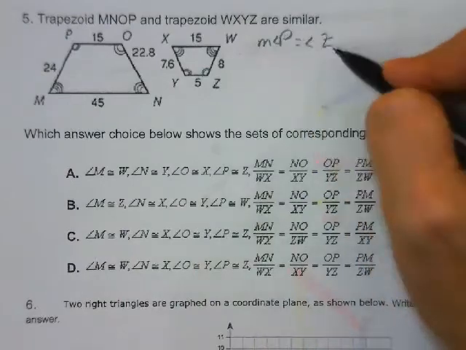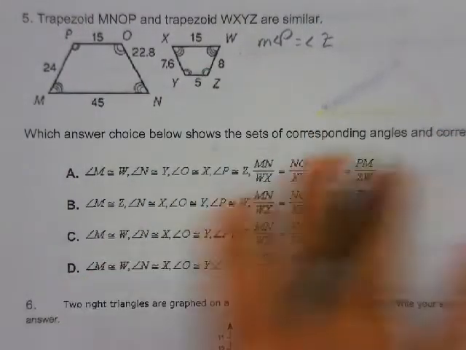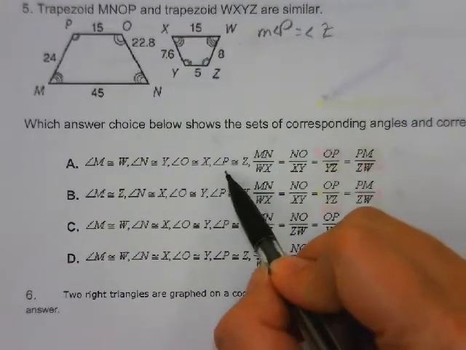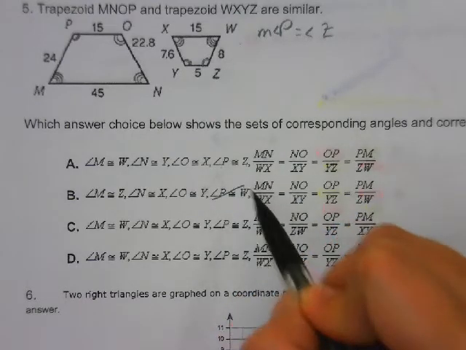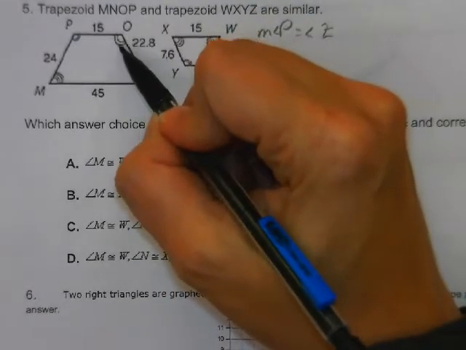So angle P is equal to angle Z. So I'm just going to look for that down here because there's a lot going on. So let's eliminate some stuff so we're not looking at so many things. P and Z, very nice. P and W, no. P and Z, yes. P and Z. So then let's look at this one with the 2.